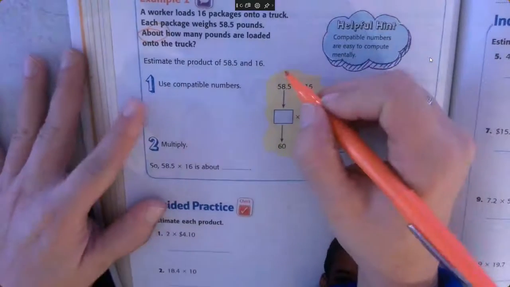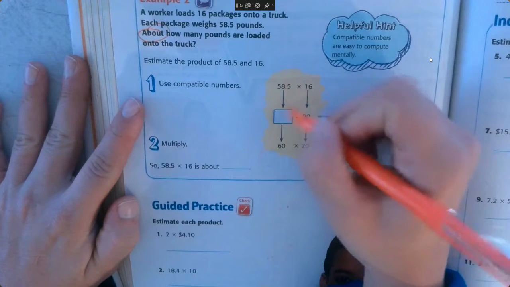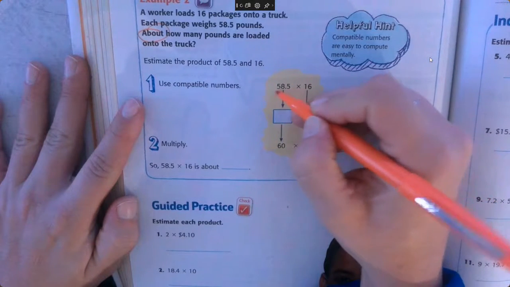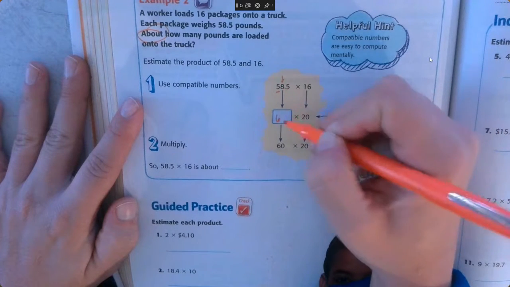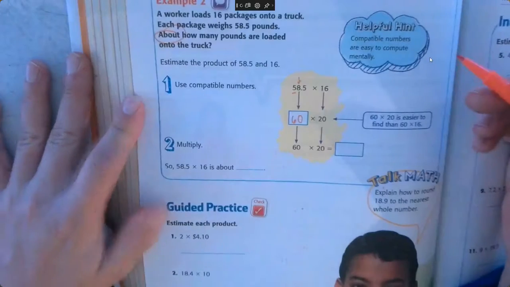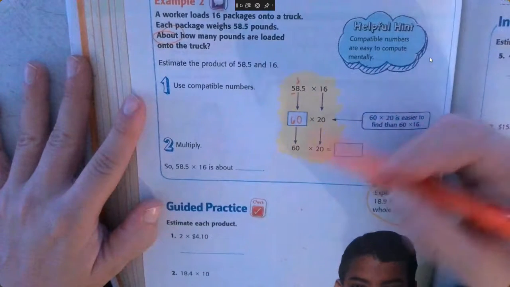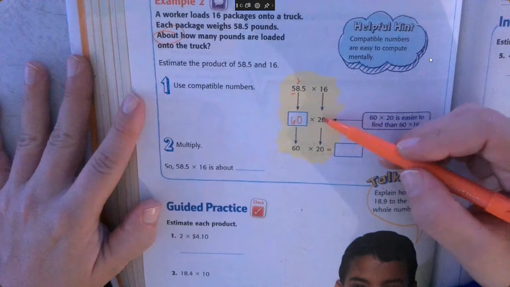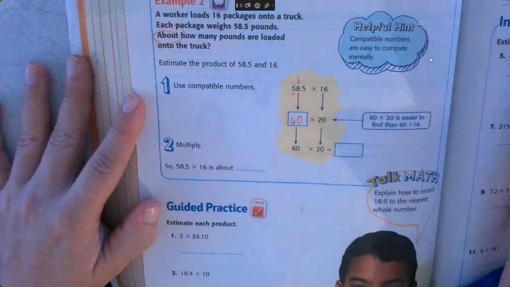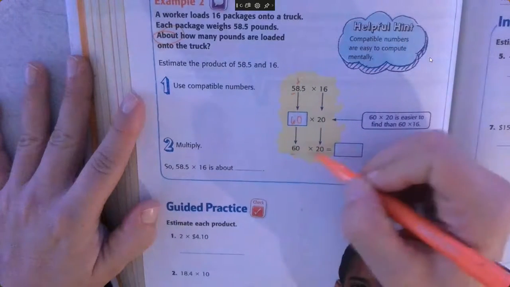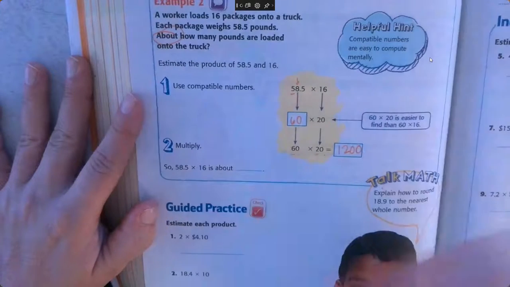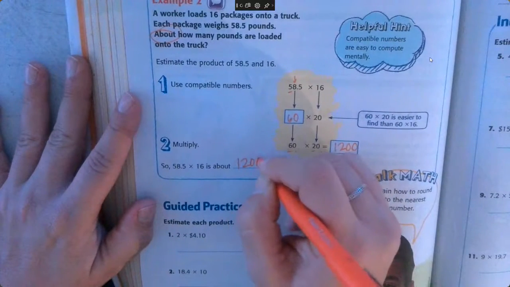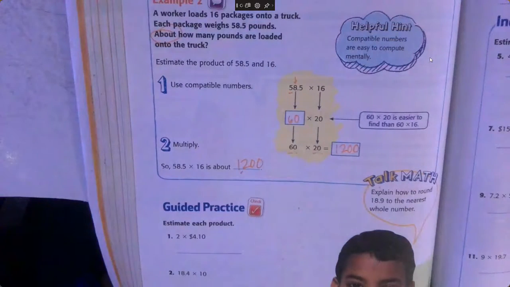So we will round to the nearest 10 and take our 58.5. That 8 will bump us up to a 6, so that to the nearest tens place. So we have 60. And then 16 we could round up to 20. That's using compatible numbers. 6 times 2 is 12. Keep my zeros. So 58.5 times 16 is about 1,200.